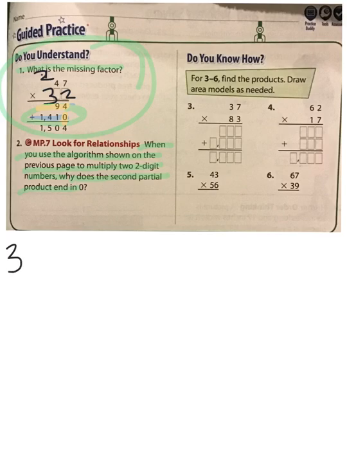Number 3. We have 37 times 83. Start with your ones place. So you're going to multiply your ones times your ones, and you're going to get 21. Since we are using regrouping, don't write down 21. Put your 1 and regroup your 2. 3 times 9 plus 2 more is 11.